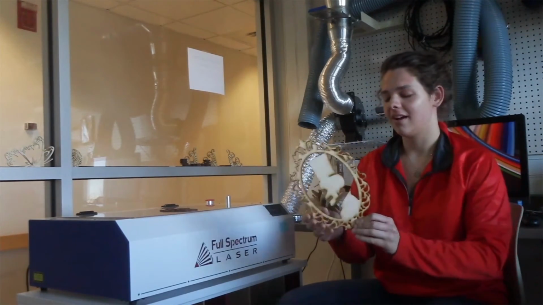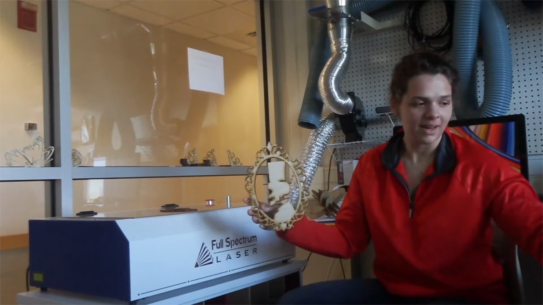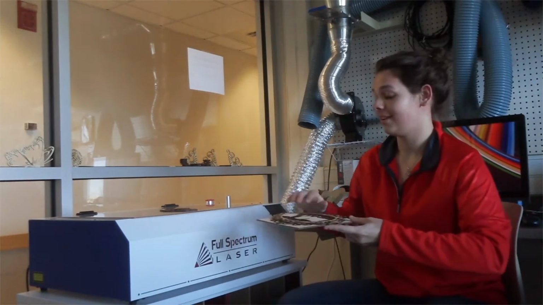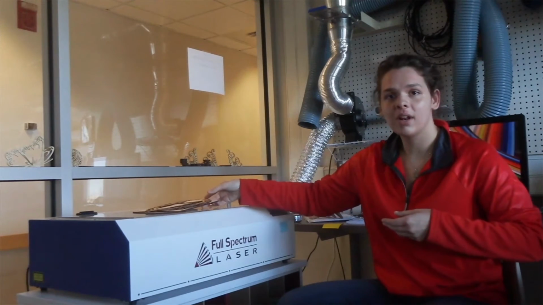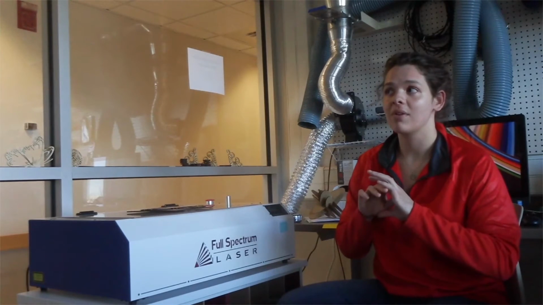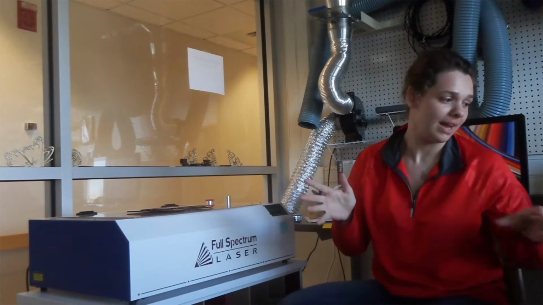Here are some other different examples of what it is to vector a project. I think they're pretty cool. And then the other mode is rastering, which is engraving a design onto something without actually leaving any empty space.